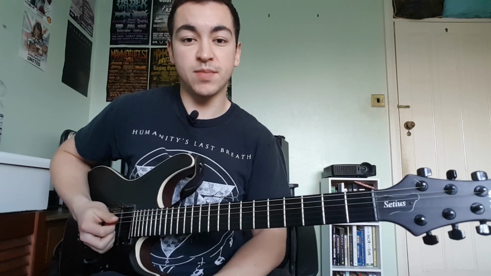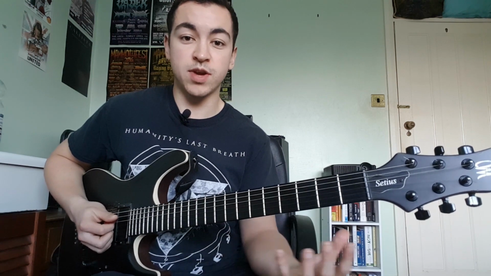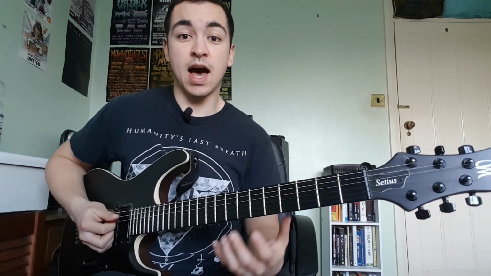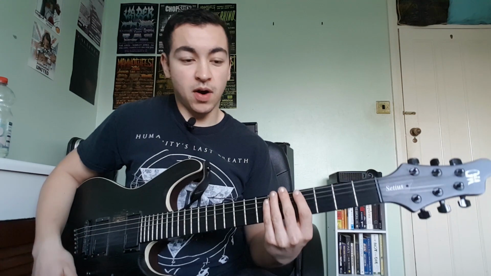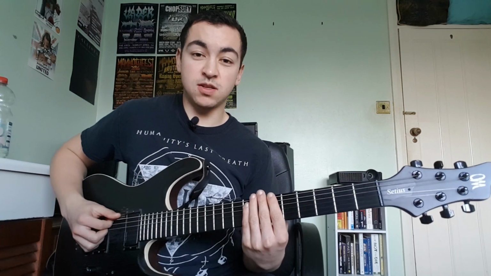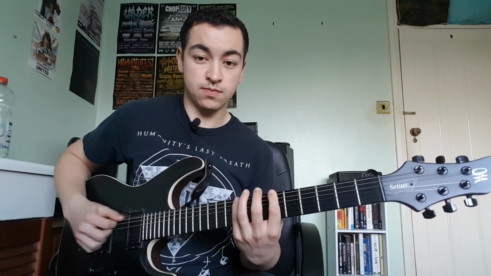And the cool thing about diminished arpeggios is that you can move everything up or down 3 frets, or a minor third, and play the same thing, and it's still the same arpeggio. So you'd play this arpeggio by playing the 6th fret of the low E string and then the 9th fret of the low E string as well.